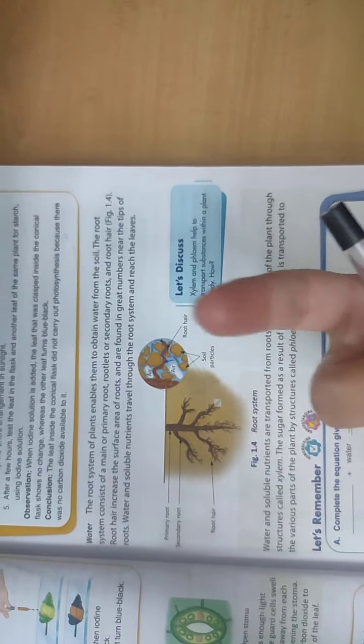A plant basically has two tissues: one is xylem and second is phloem. Xylem is a vascular tissue which helps in the transportation of water and minerals in the plant. And phloem is also a vascular tissue which helps in the transportation of food in the plant, which is known as translocation. Xylem helps in the process of transpiration. Phloem helps in the process of translocation.